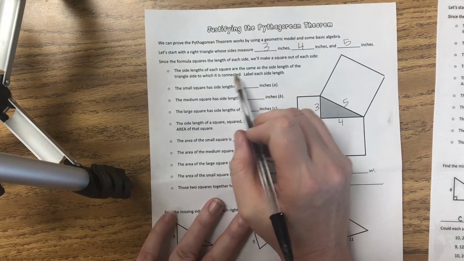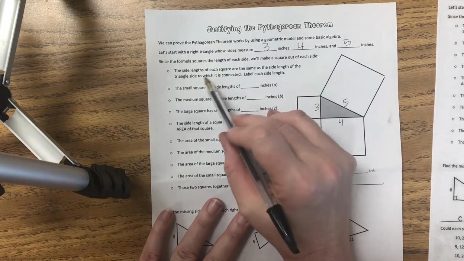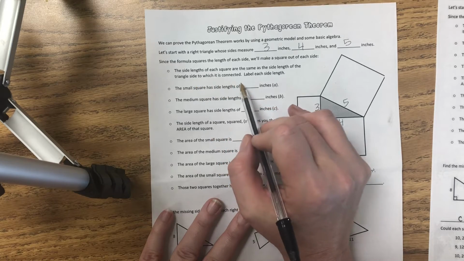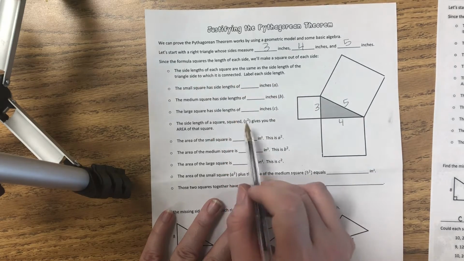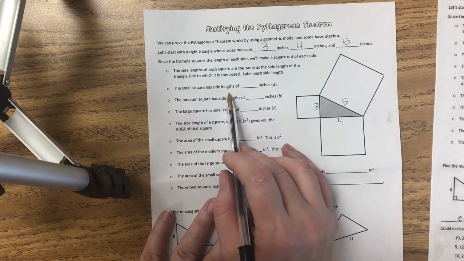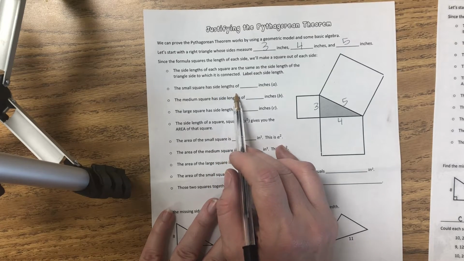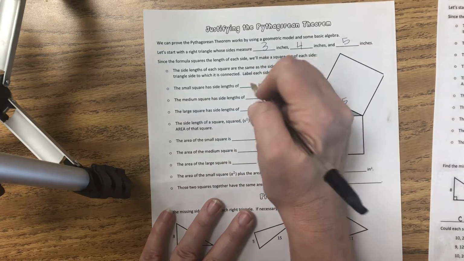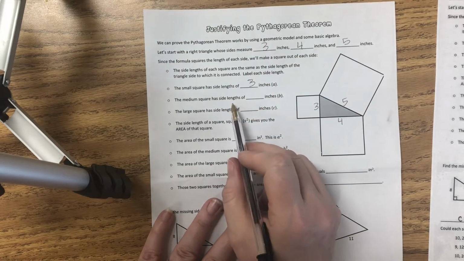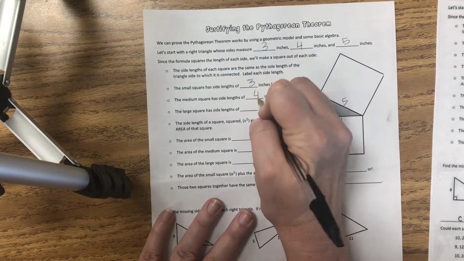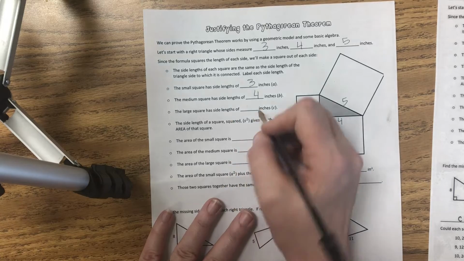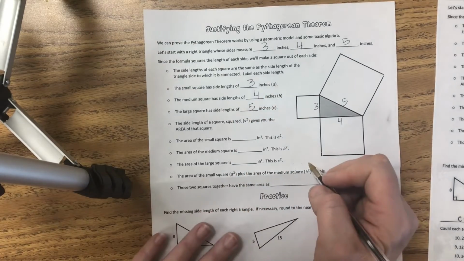The side lengths of each square are the same as the side length of the triangle side to which it is connected. Label each side length. So the small square has a side length of 3 inches. The medium square has side lengths of 4 inches, and the large square has side lengths of 5 inches.